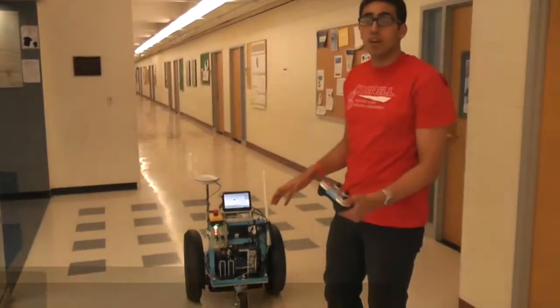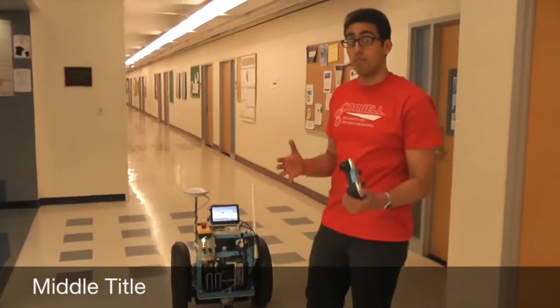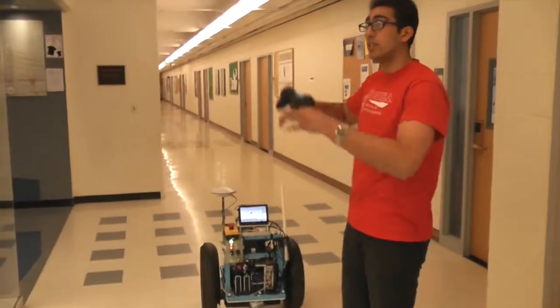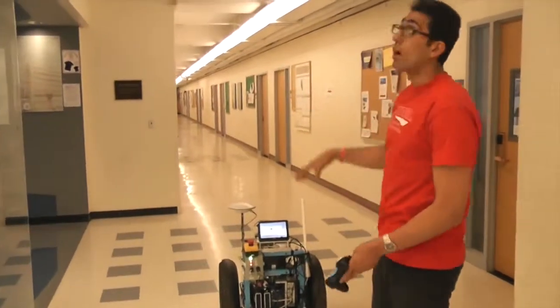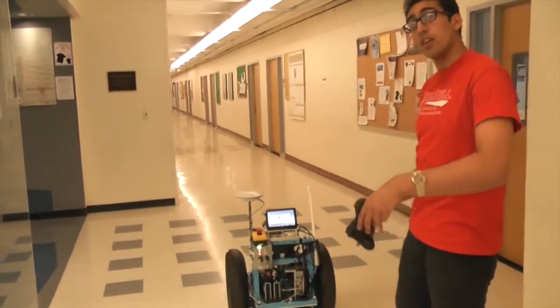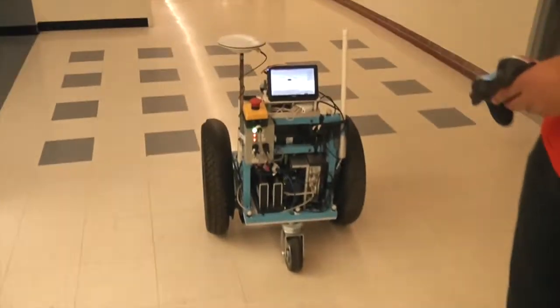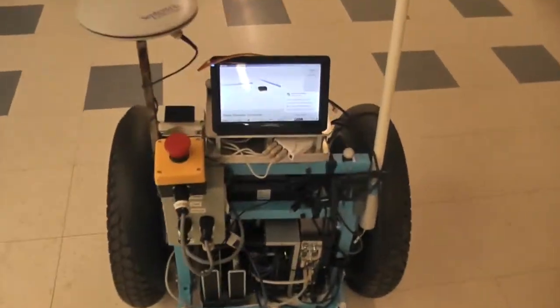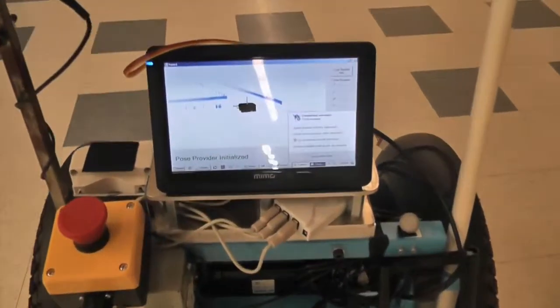So when we're outside, our best pose provider to use is Grid SLAM, which simultaneously creates the map of the environment while localizing the robot. Grid SLAM allows you to maintain the pose, again, for a long period of time. It is very reliable. However, Grid SLAM is very computationally heavy.